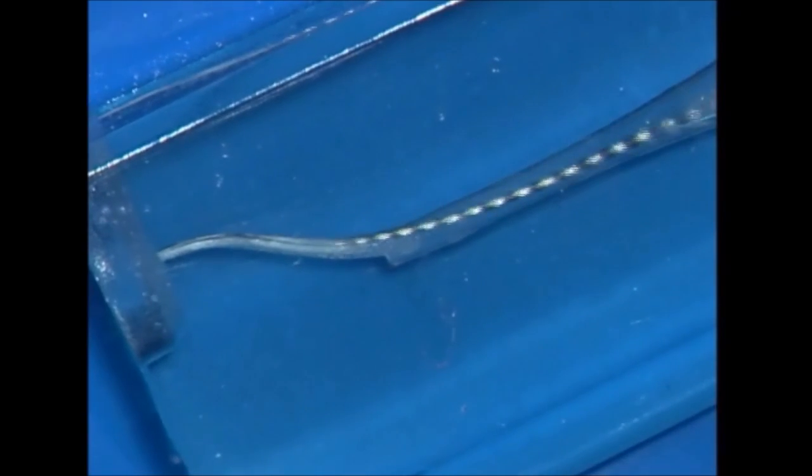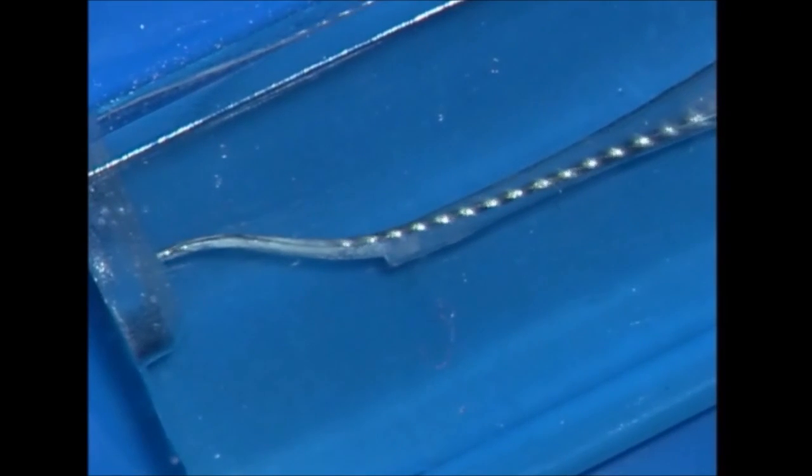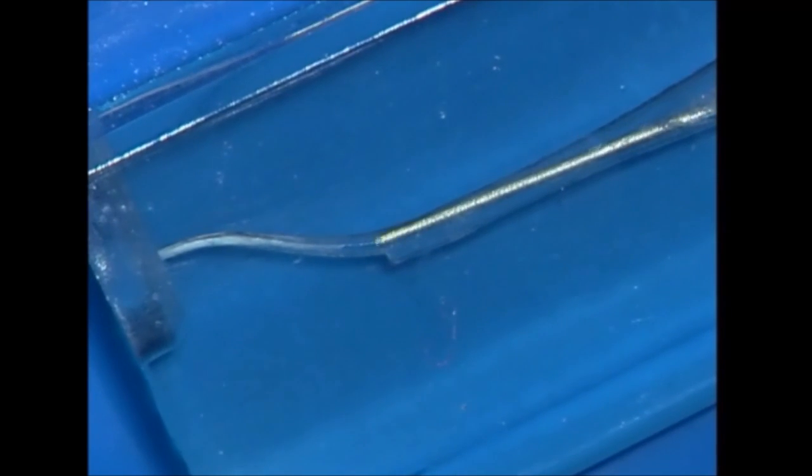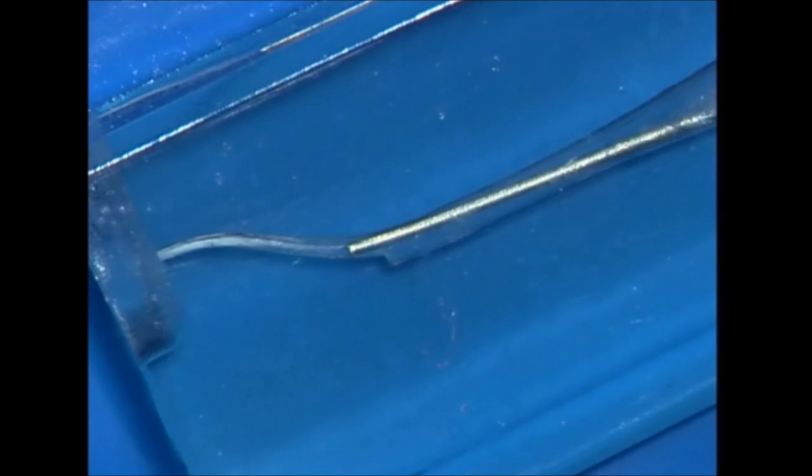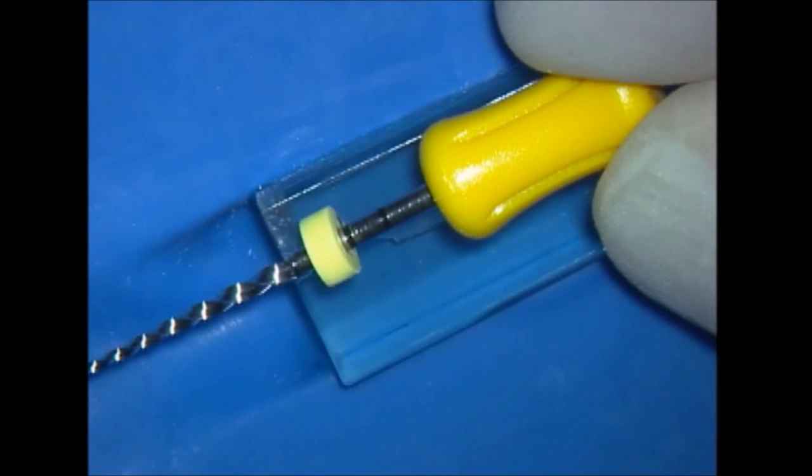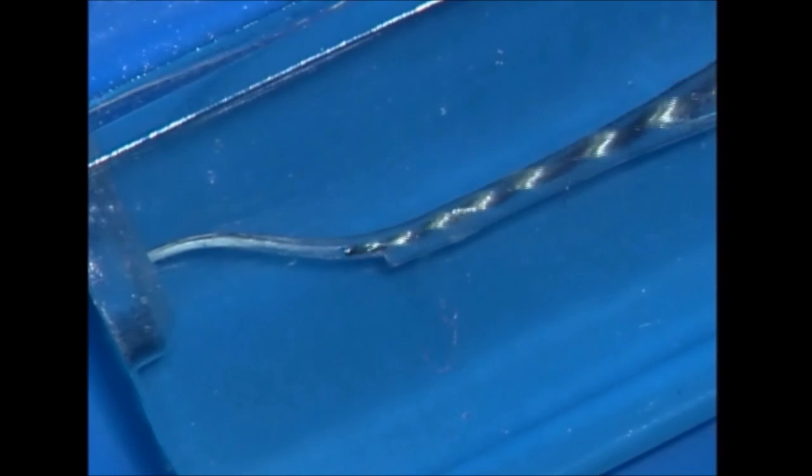The recapitulation file again is used in little deliberate short amplitude strokes to move debris into solution so that when we re-irrigate, we can liberate that debris. The next sequential instrument is the ProTaper Finisher number 1. Again, the pre-curve instrument can be readily passed through the pre-enlarged canal.